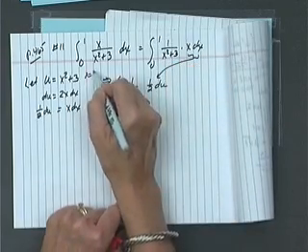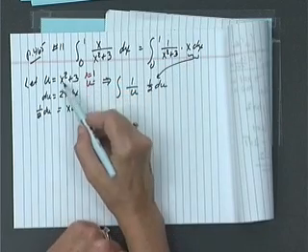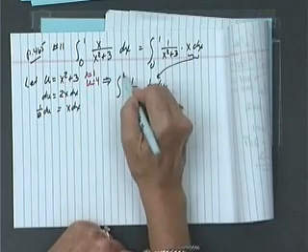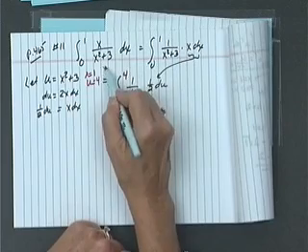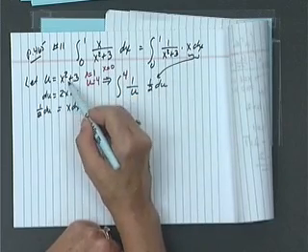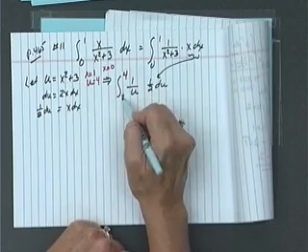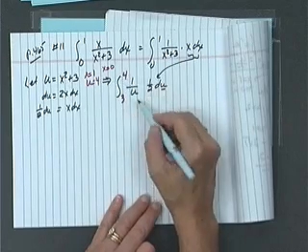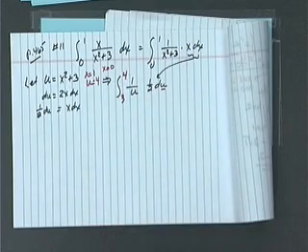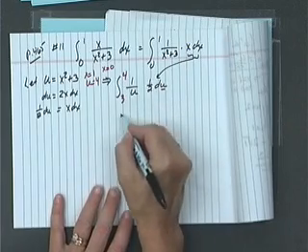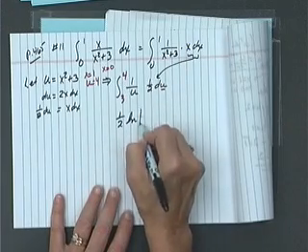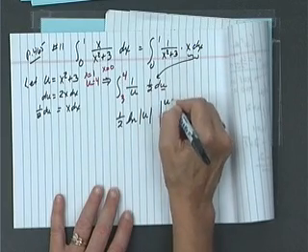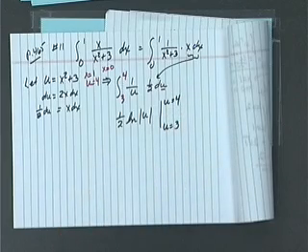When x equals 1, my u is equal to what, 4? 1 plus 3 is 4. When x is equal to 0, u is equal to 3. That says that my u values are ranging from 3 to 4. So when we integrate, we will get 1/2 natural log absolute value of u evaluated from u equal to 3 to u equal to 4.